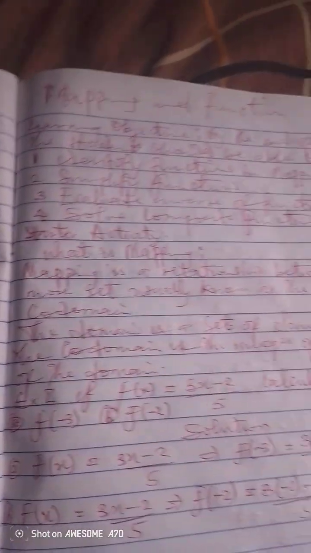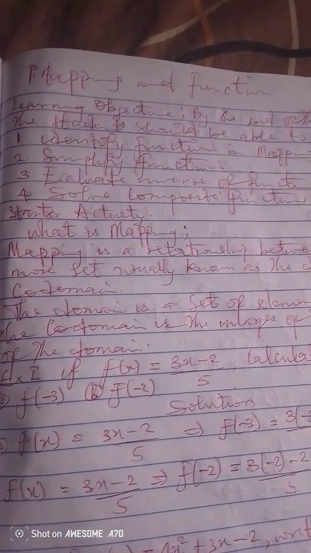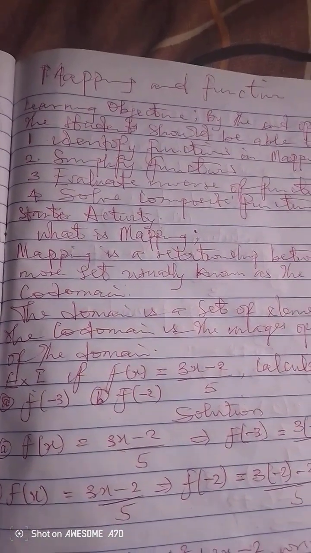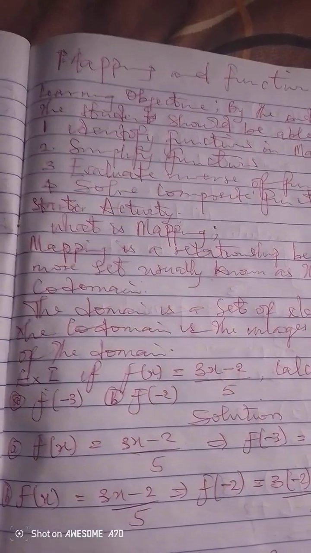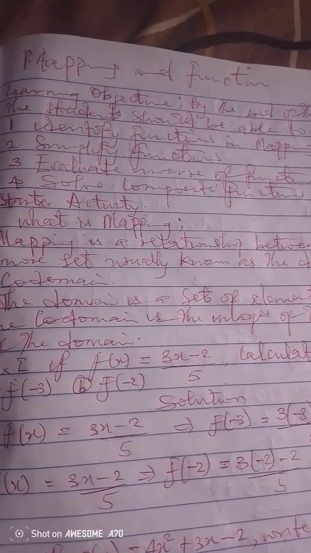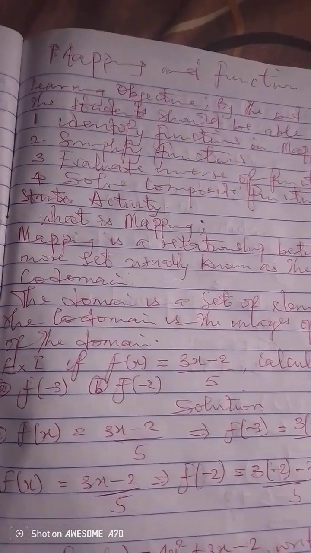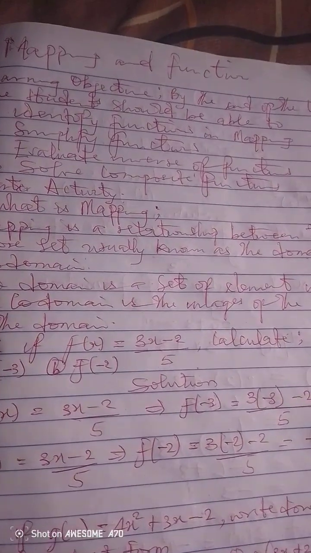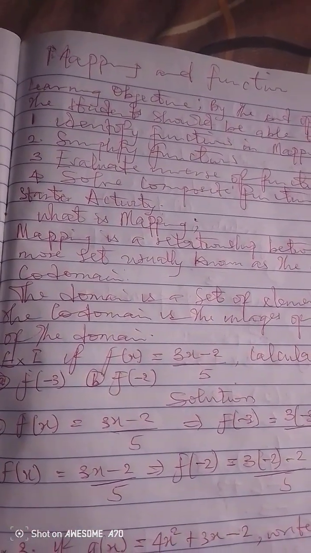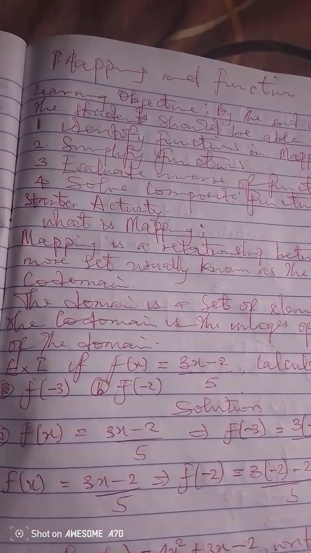In today's class, we will be looking at mapping and functions. The learning objectives: by the end of the lesson, the students should be able to 1. Identify functions in mapping, 2. Simplify functions, 3. Evaluate inverse of functions, 4. Solve composite functions. Start activity.